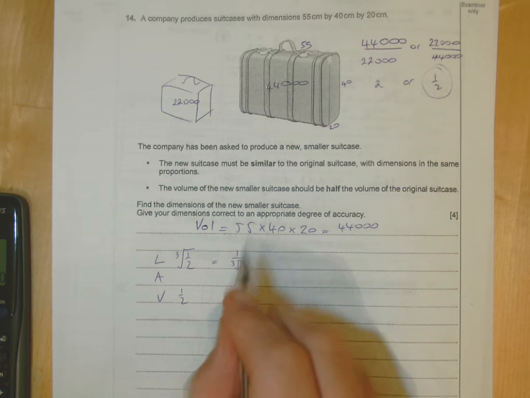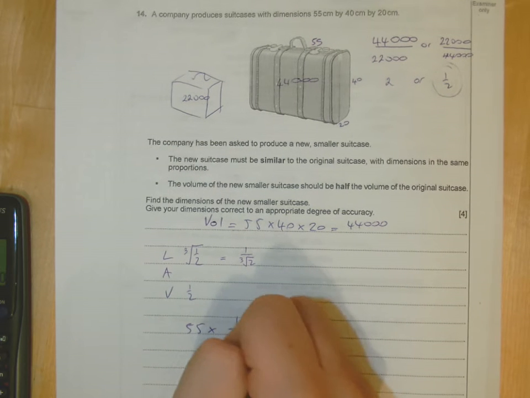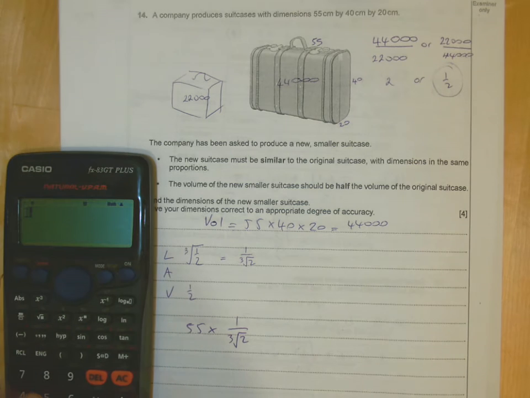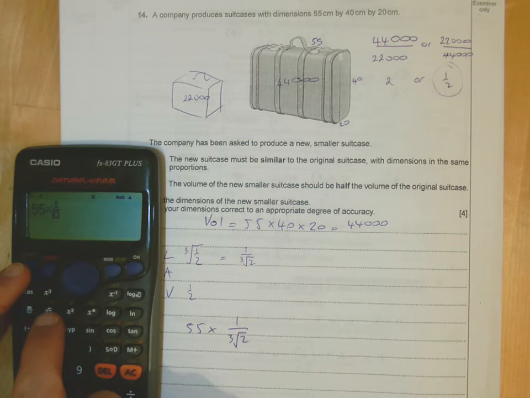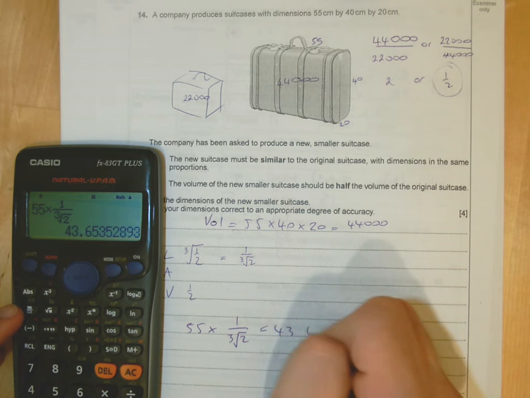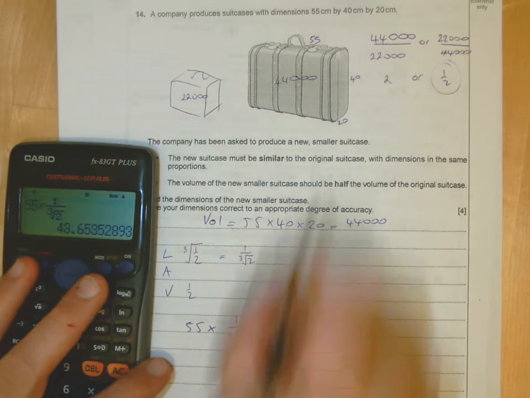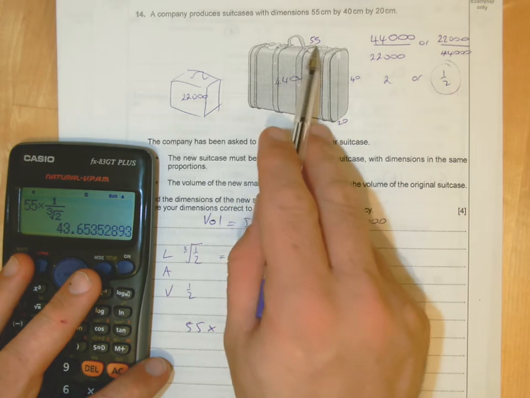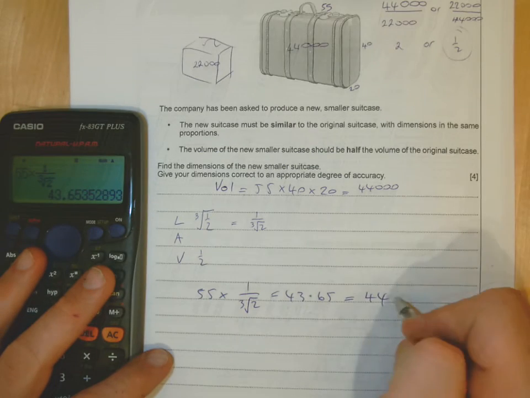So that's what we're going to multiply by: 55 times 1 over cube root of 2. Okay, so if I get my calculator, that is the length scale factor. So cube root, I can press shift square root, and it comes up for me. So 2, and I work that out, and it comes to 43.65. Now it does say appropriate degree of accuracy, so I'm going to just round that to 44, because those dimensions are given to the nearest centimeter. I'm just going to give mine to the nearest centimeter. That's the degree of accuracy there.